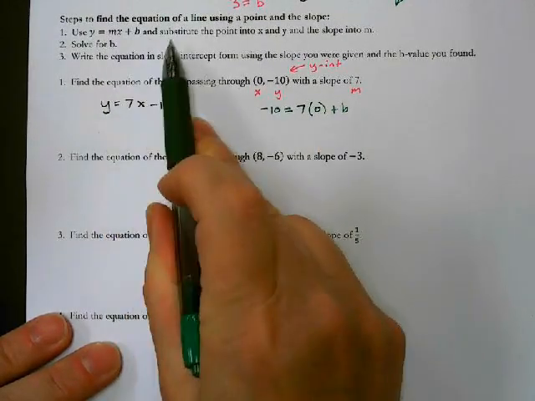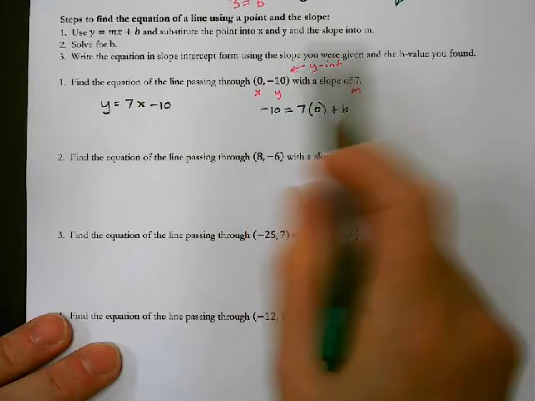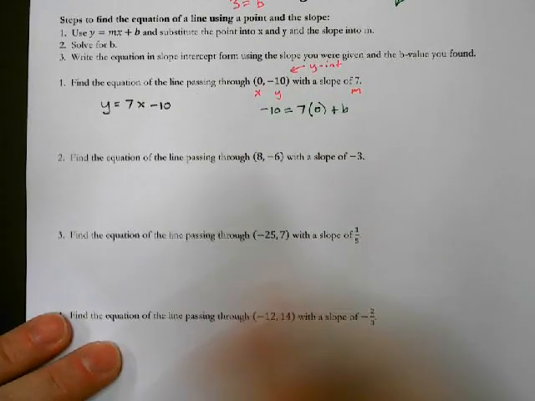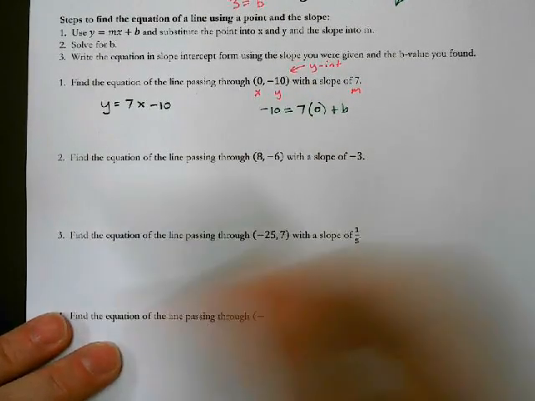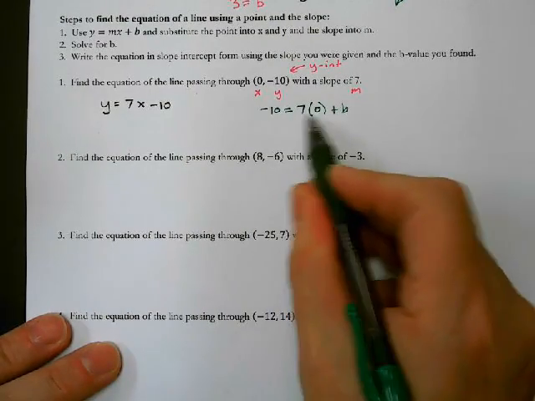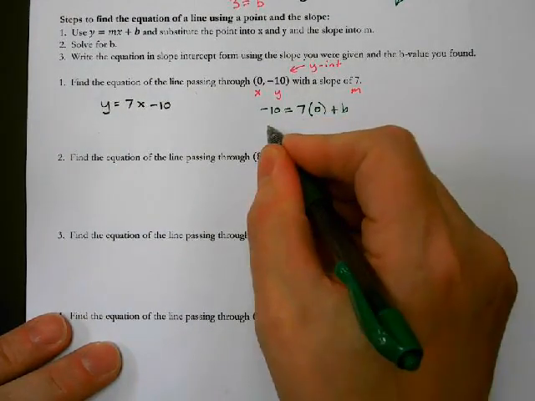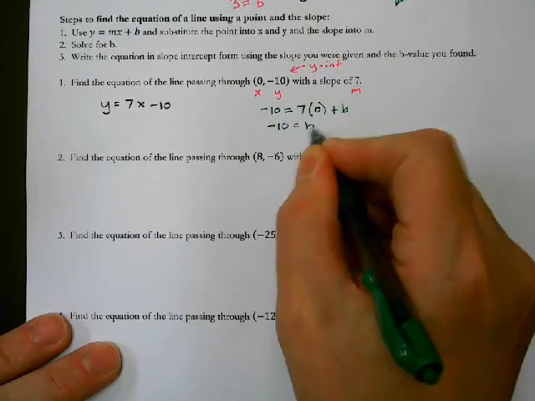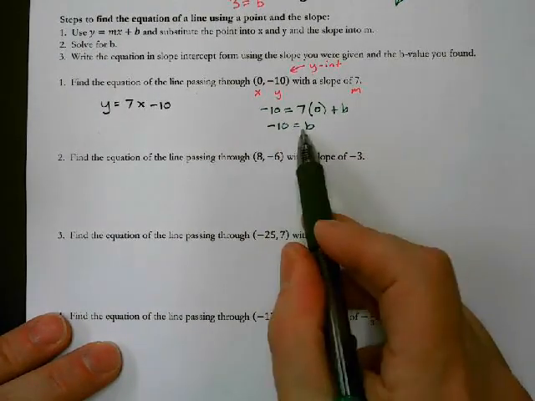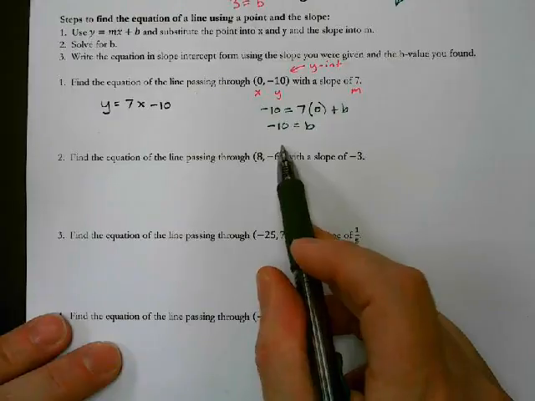Okay, that's step 1. We substituted the x and the y and the slope. Now we're going to solve for b. So to solve for b, 7 times 0 is 0. So I get negative 10 equals b. I solve for b. That was pretty easy since this was 0. So b is negative 10.